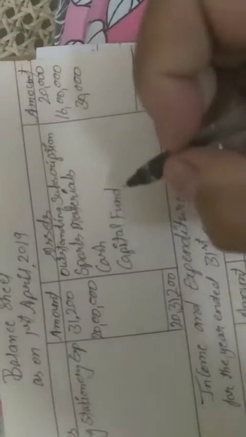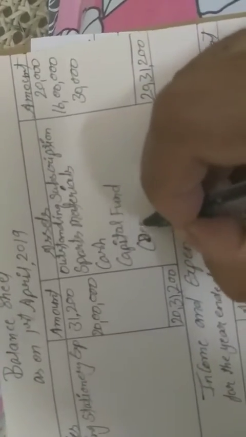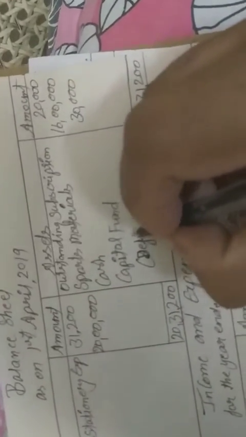But this is a deficiency balance, we have to remember. The balance is 3,81,200.